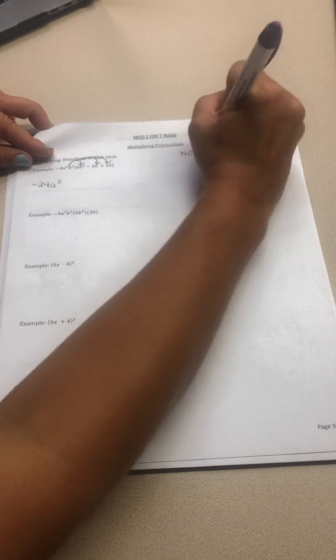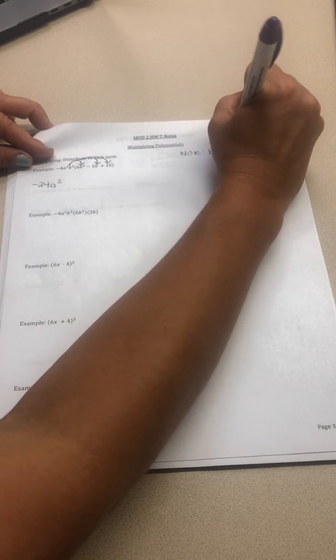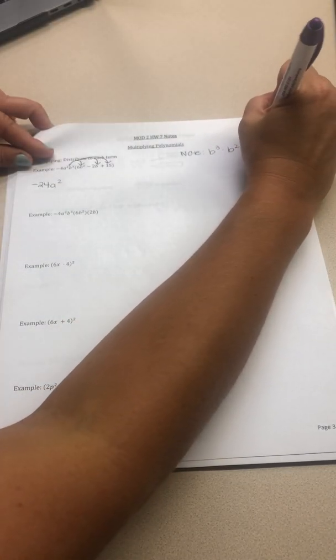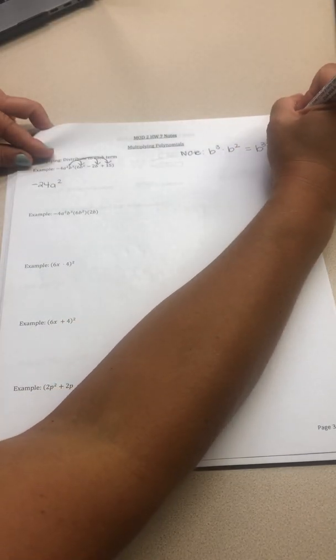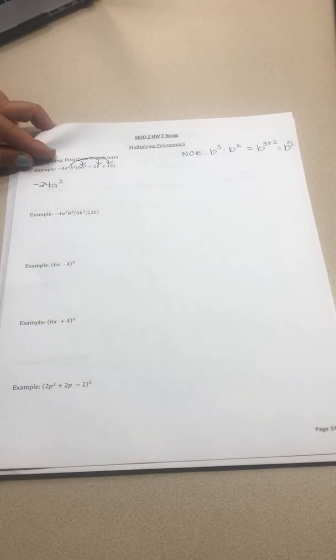So little side note, b cubed times b squared. Whenever we're multiplying these, we're going to add the exponents. So b to the 3 plus 2 power, which would give us b to the 5th. There's going to be 5 b's.